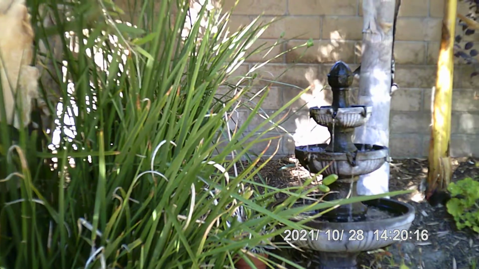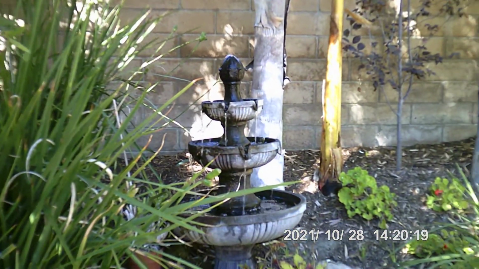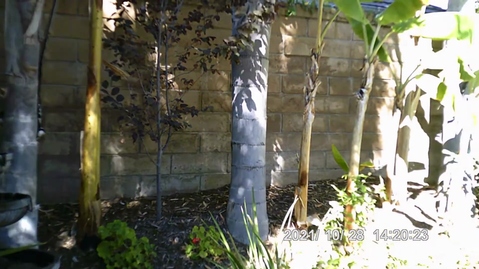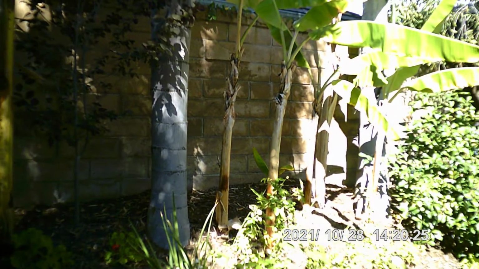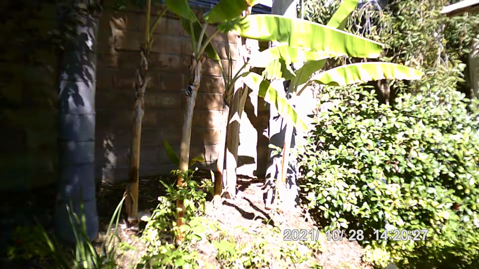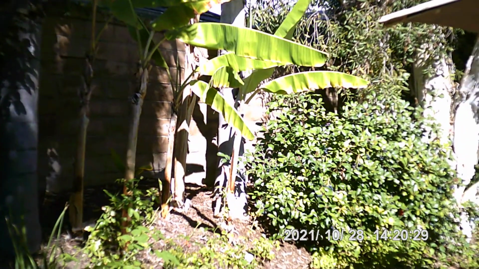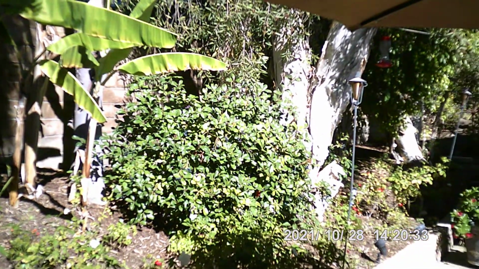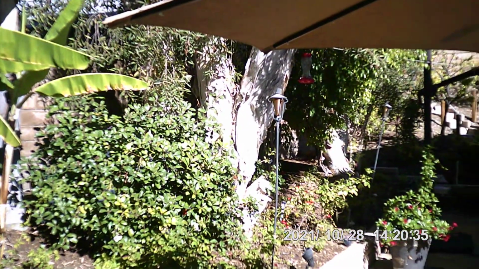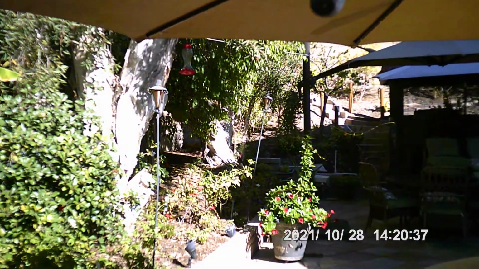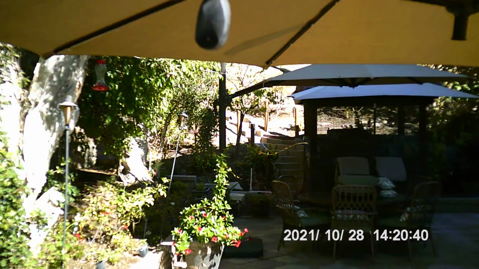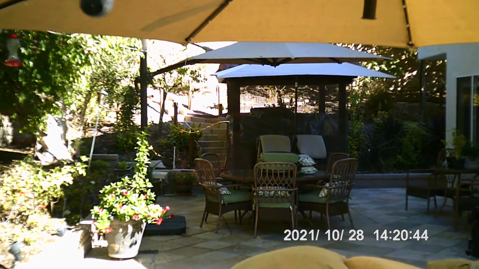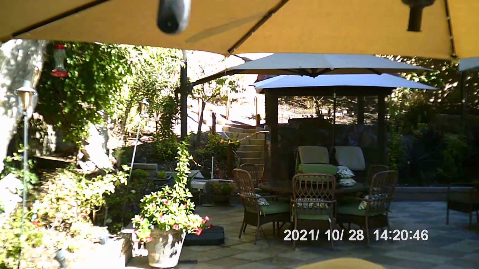As I pan, what I noticed previously was that I had a problem. The image was blurring, and I blamed it on the frame rate. I've also got everything set to automatic. So the sun is strong and behind me, and I'm standing in the shade. But as I pan my backyard area, I wanted you to see it at a slow pan.